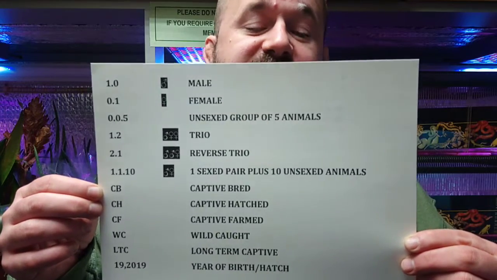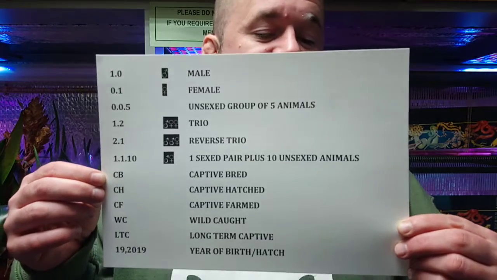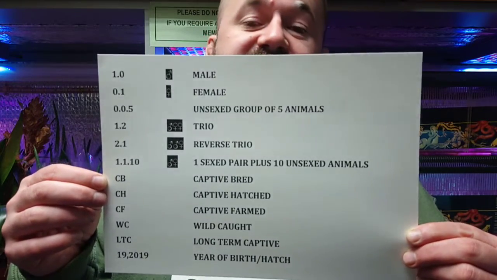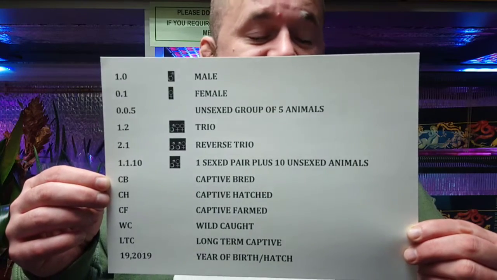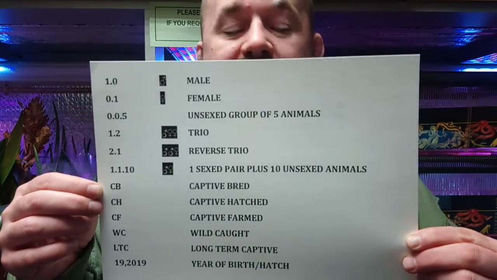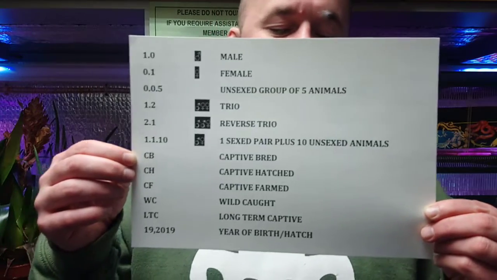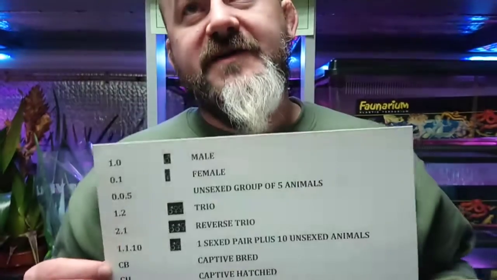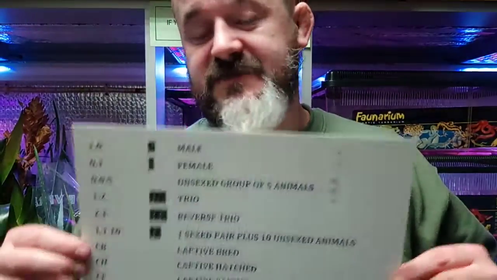CB, captive bred. CH, captive hatched. CF, captive farmed, although a lot of people would contend that CF is the same as WC. WC, wild caught. LTC, open for debate, long-term captive. What creates a long-term captive? Some people say 6 months, some people say a year. It's down to them.